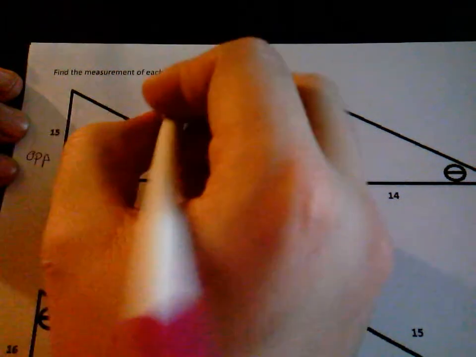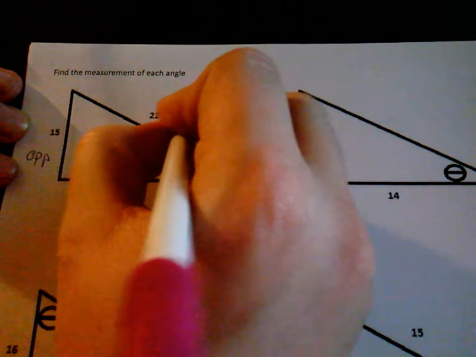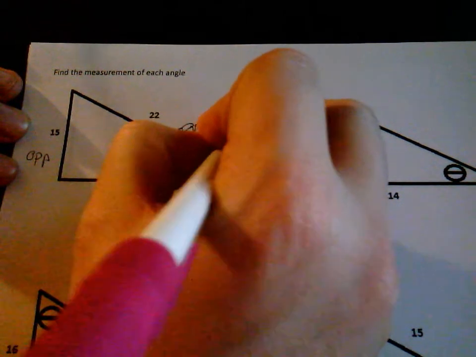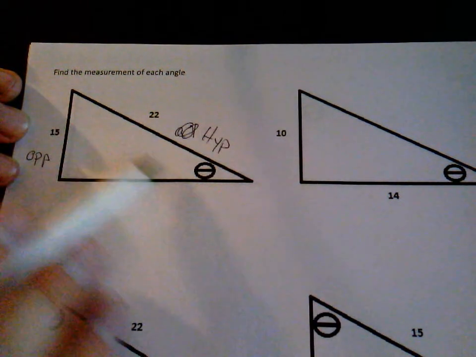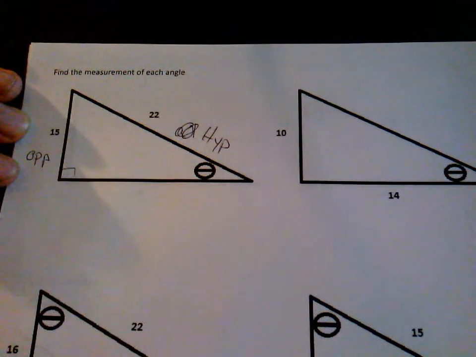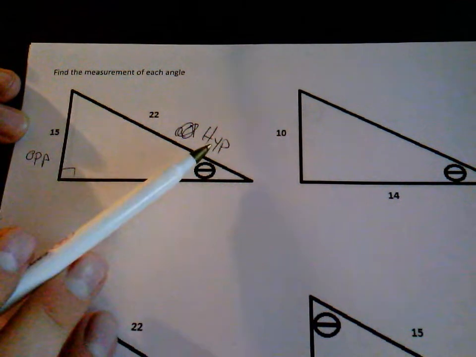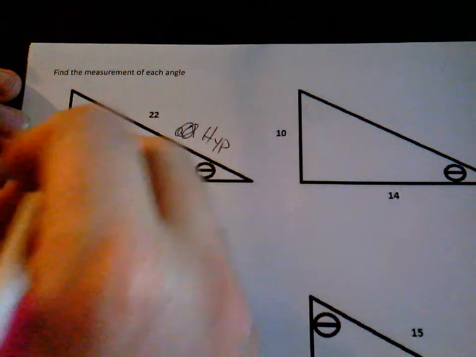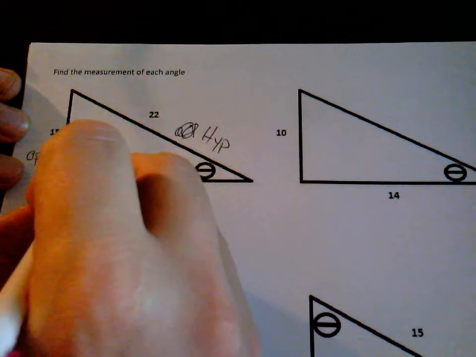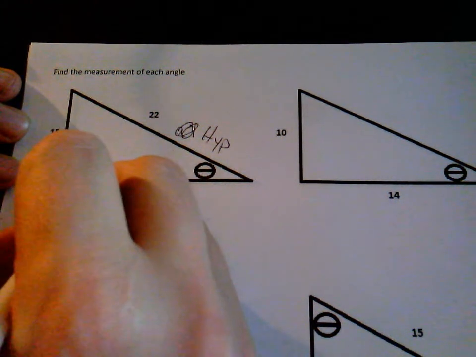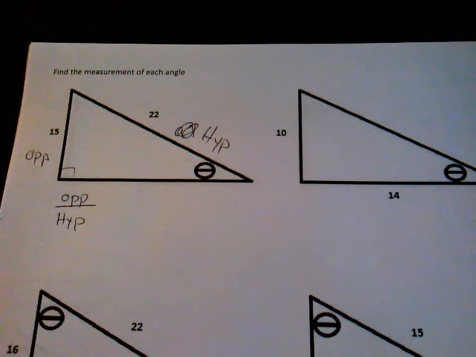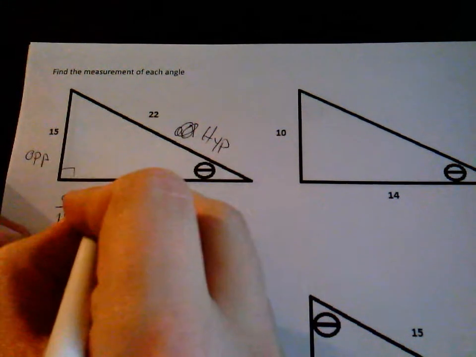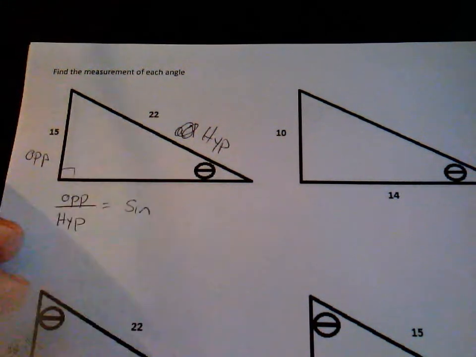You know this is your hypotenuse, because it's the longest side, the side that's opposite the right angle. We know opposite, we know hypotenuse. There's only one thing that uses opposite and hypotenuse, and that one is sine.